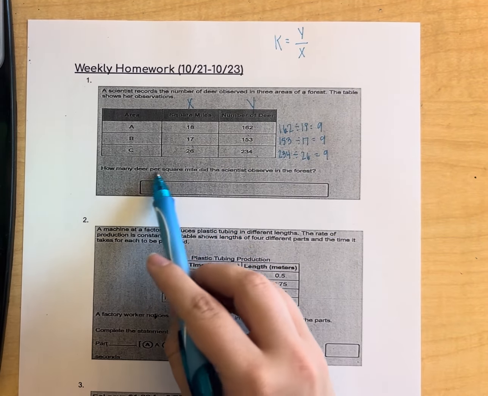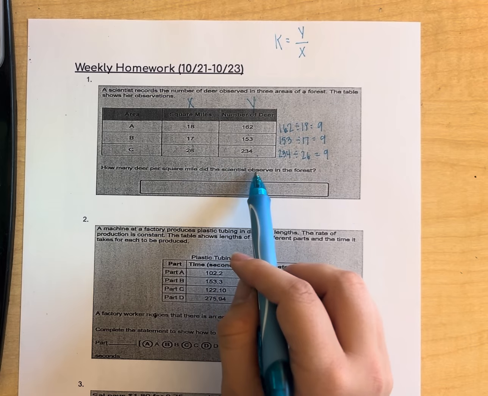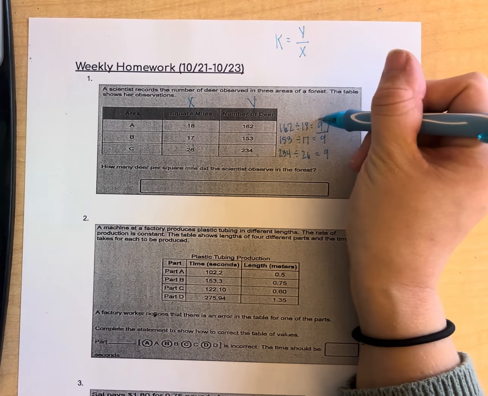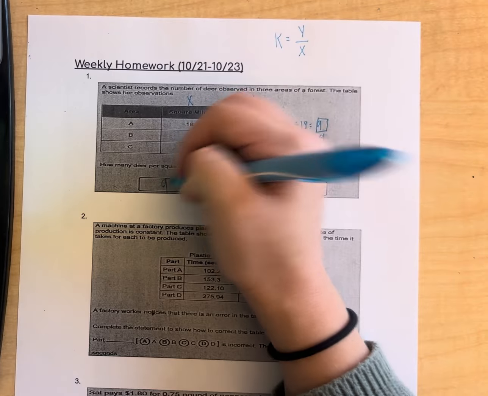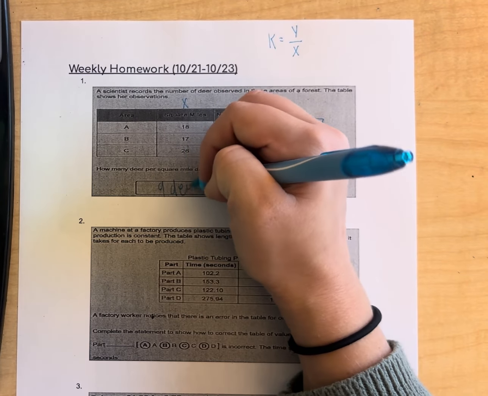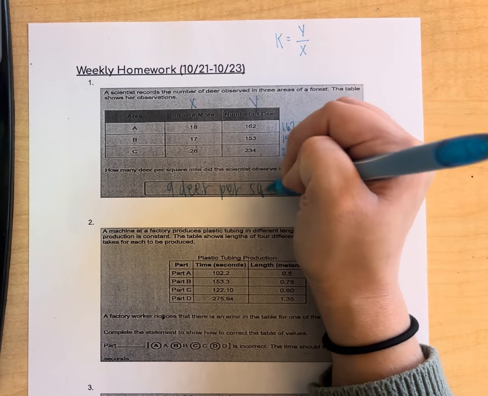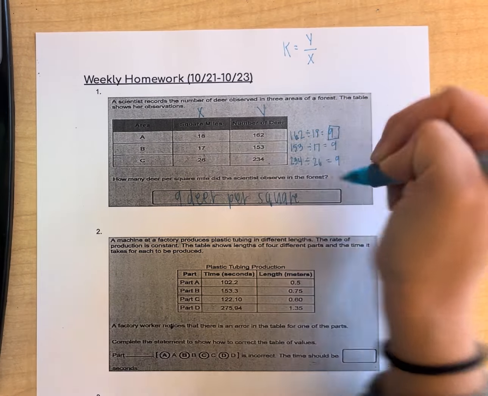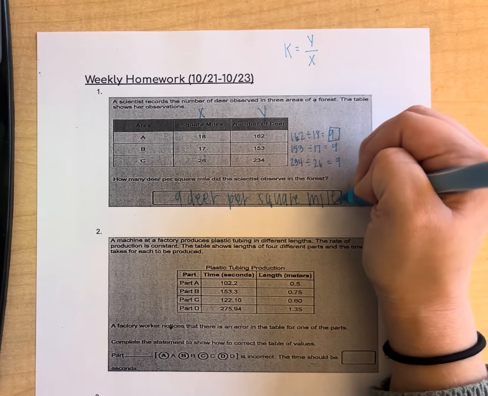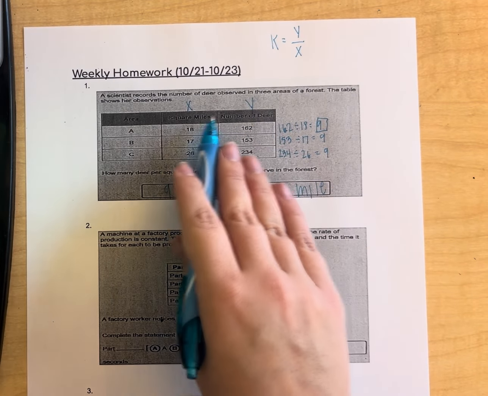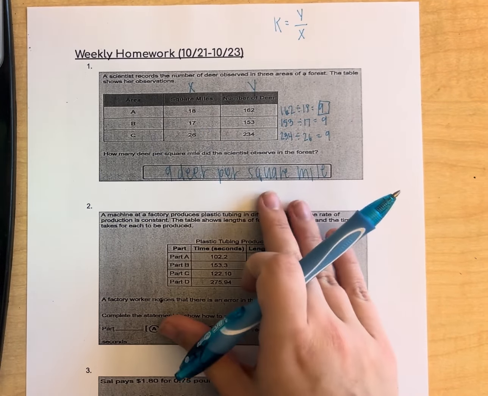So then it says, how many deer per square mile did the scientists observe in the forest? So we just figured out that they observe 9 deer per square mile. Because we did our Y divided by our X, we did number of deer divided by square miles to get 9.